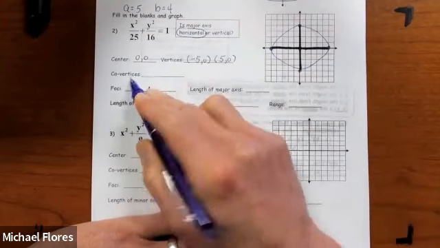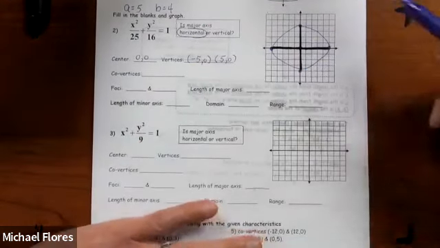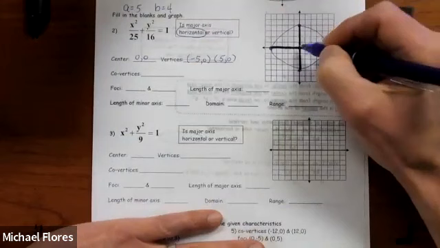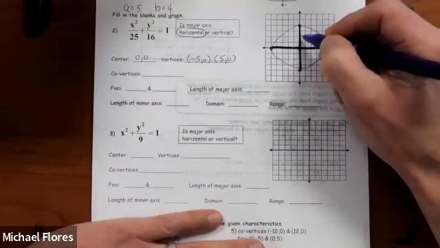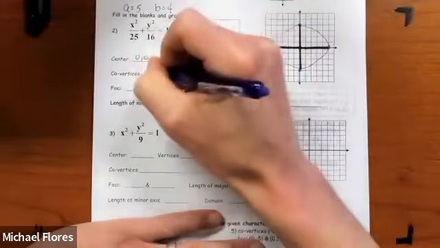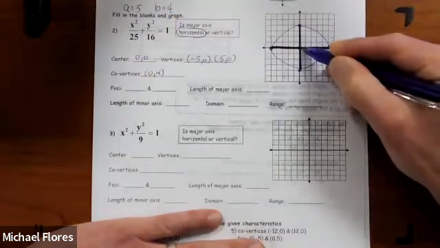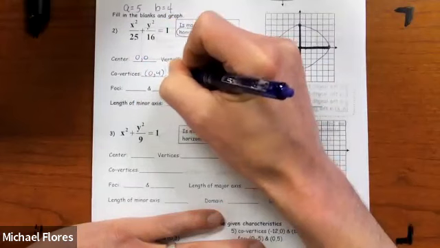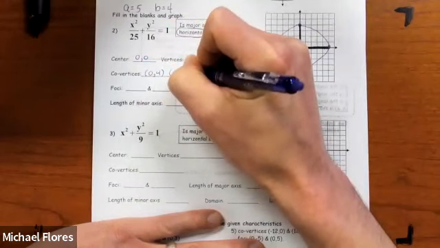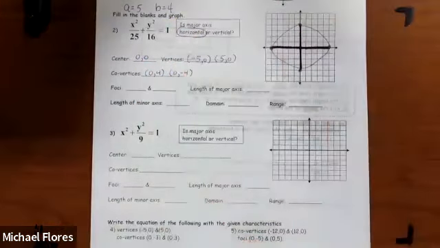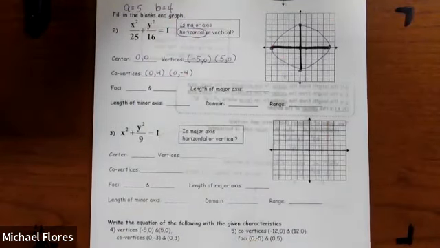Your co-vertices are going to be the end of your ellipse on the minor axis. So from the origin, we have to go up 1, 2, 3, 4. So that's 0, 4. And then from the origin, we'd have to go down 4. 0, -4. I'm going to get out a separate sheet of paper because now we're going to have to do a little bit of math in order to find our foci.